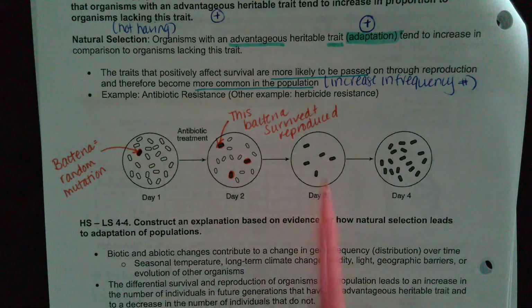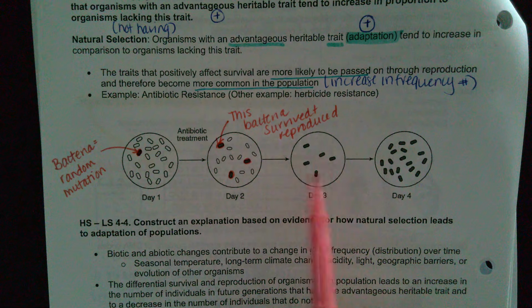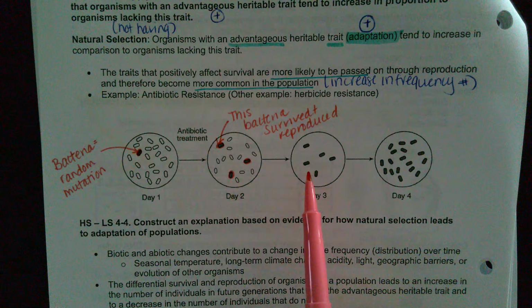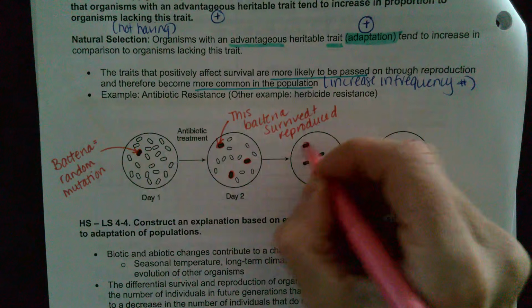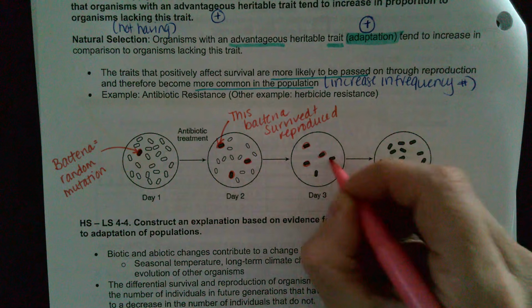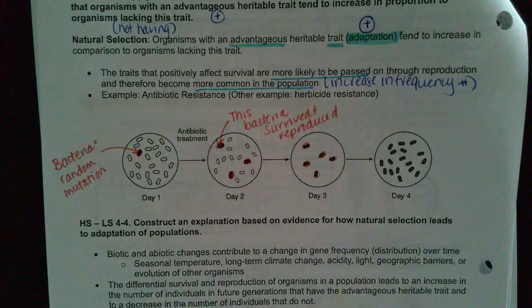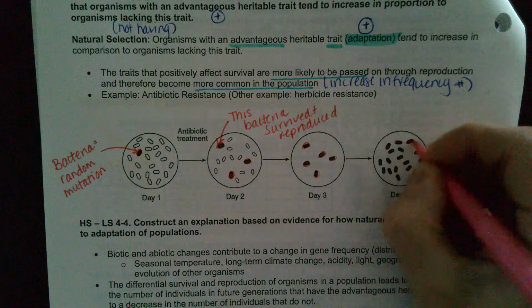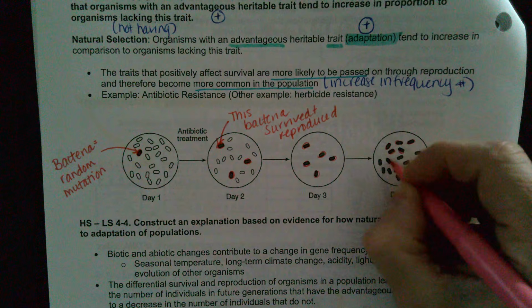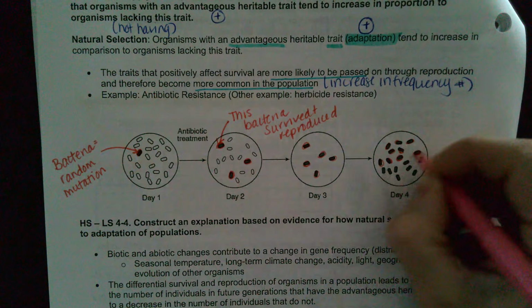You go, you take the antibiotics again. What do we notice here? There are no more white-colored ones. They were all killed off. But the gray ones, they're still thriving. You continue to take your antibiotic. What you'll notice is around day 4 or 5, you're no longer feeling better. You're actually feeling worse.